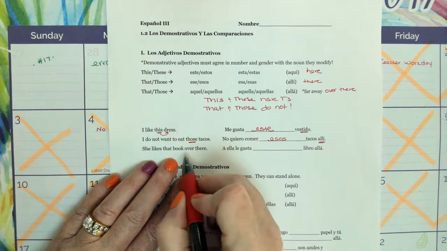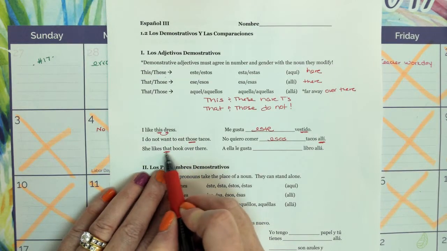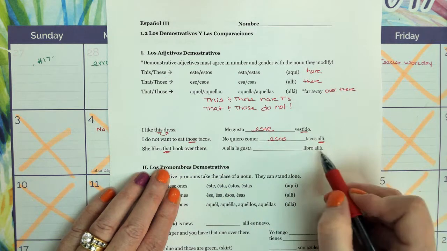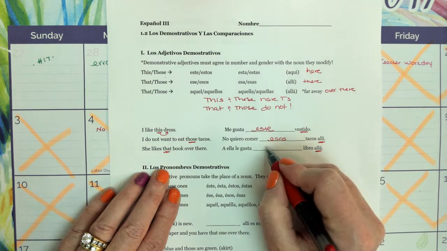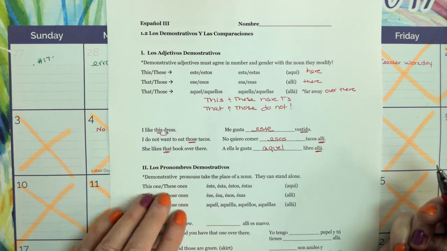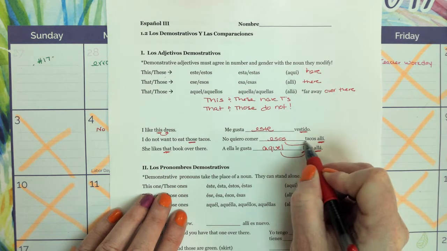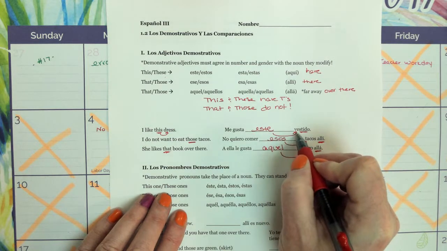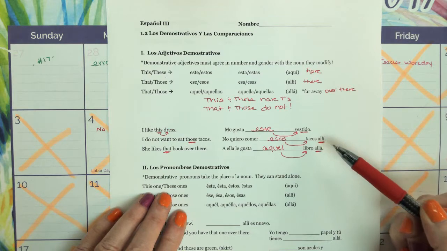Here we have our next one. She likes that book over there. And so here we have the allá. So we need the aquel group. We have libro, masculine, singular. So we have a ella le gusta aquel libro. Again, all of these function as an adjective, and they agree with the noun that they modify, what comes after.